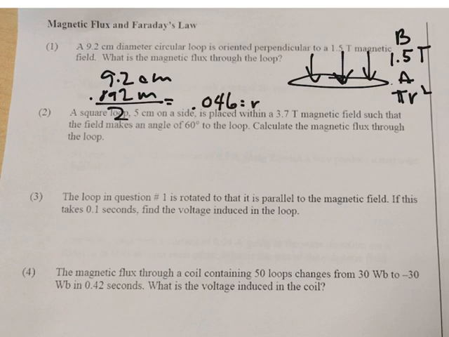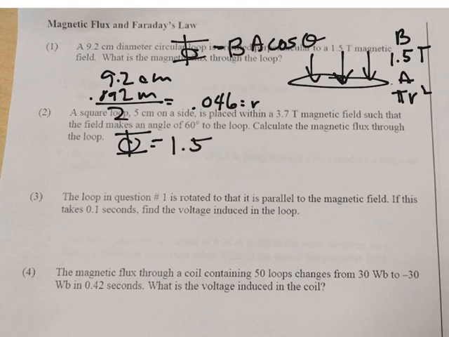So that's how you find your radius. And then from there, you can plug all of this into your equation. Remember, that is phi is equal to BA cosine theta. B is 1.5 from the problem. A is pi r squared, with r found to be 0.046, and then you're going to square that. Then you're going to multiply by your cosine theta.